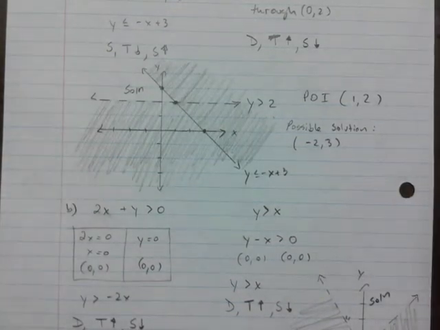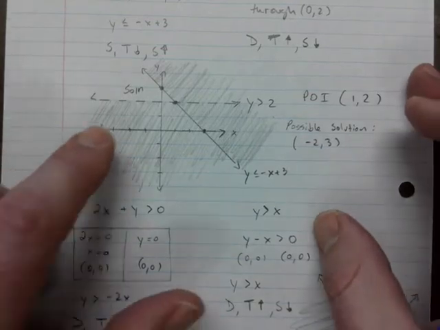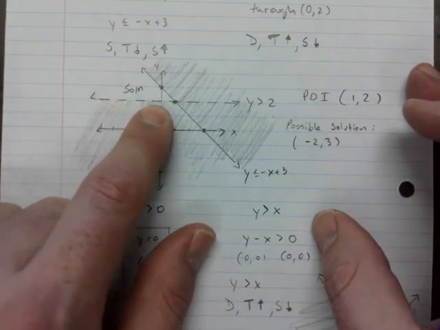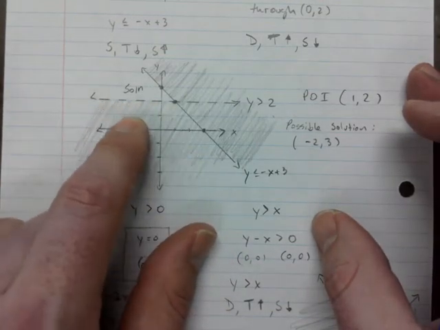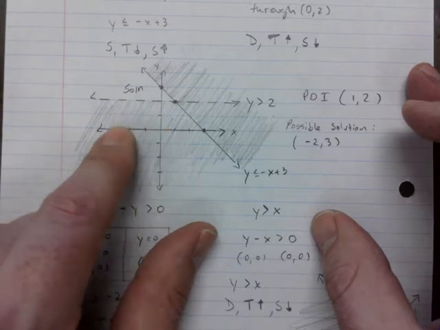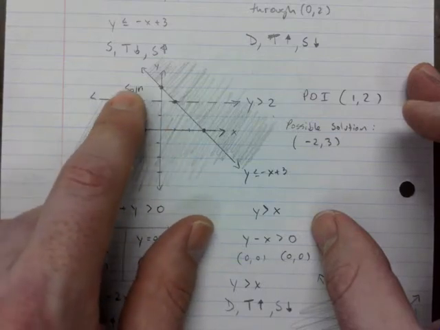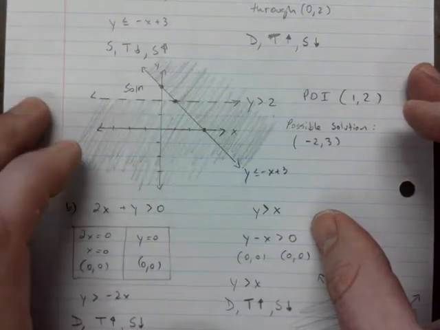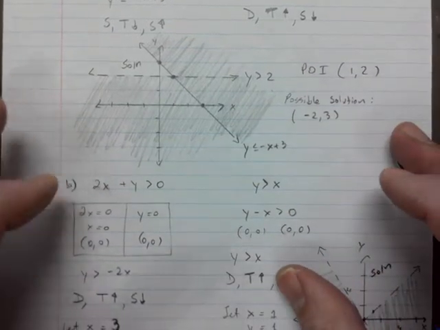as long as it's not in the shaded region. And it cannot be simply on this line. So if you went -2, 2, that would be right on the dashed line, so that would not work. You could go -2, 2.1, like as soon as you're a little bit above, then you're okay. Right?